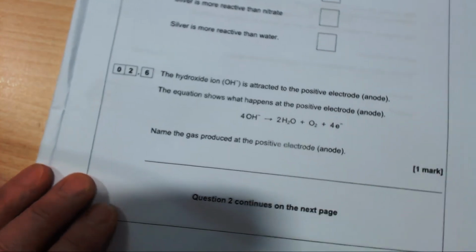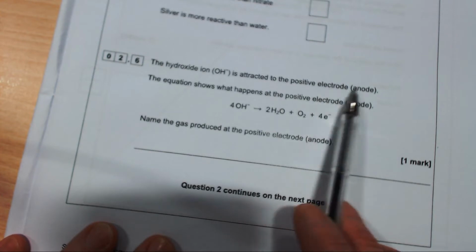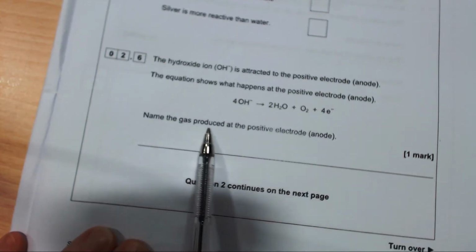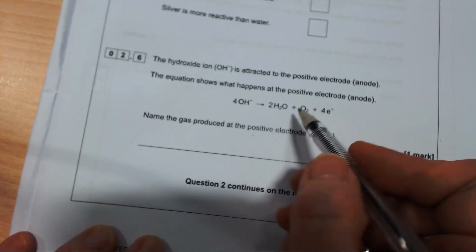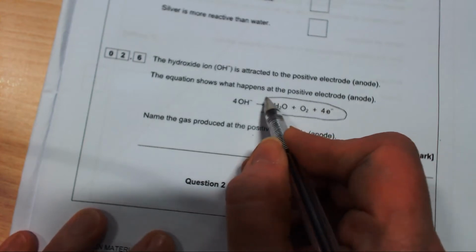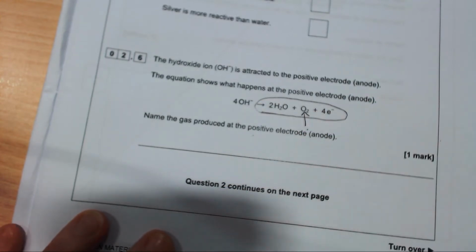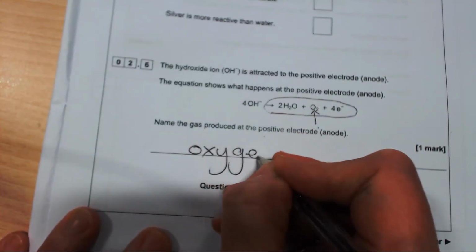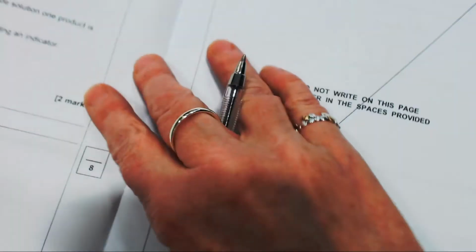Okay, 2.6. Hydroxide ion is attracted to the positive electrode. The equation shows what happens. Name the gas produced at the positive electrode. So we're looking at a product. So it's going to be one of these. And we're looking for which one's a gas. Now we know that oxygen is a gas. Okay, so we're going to write that one in. Okay, over the page.